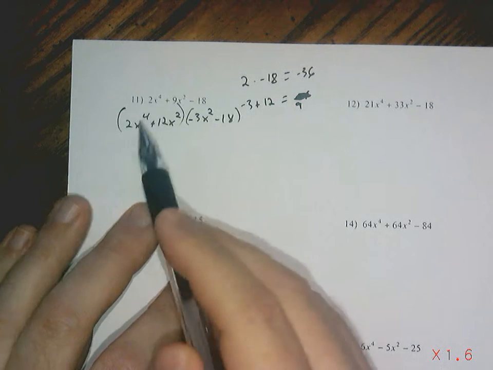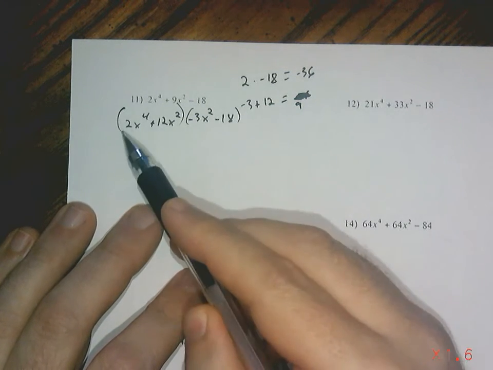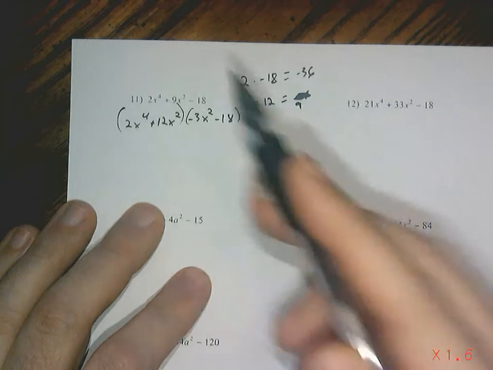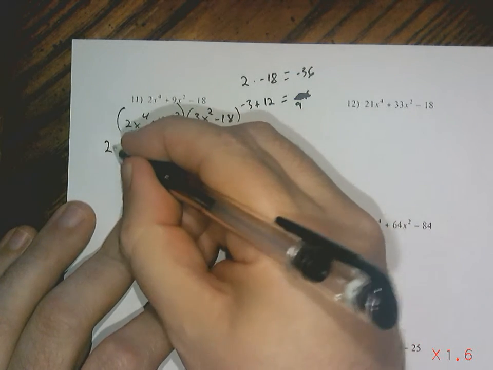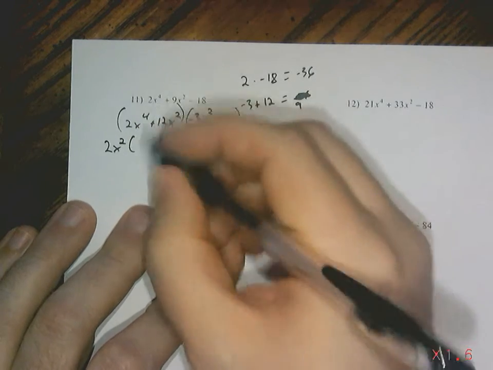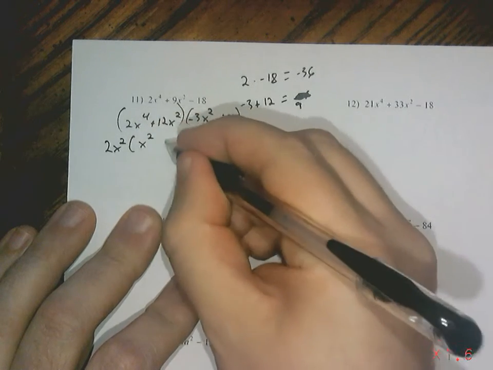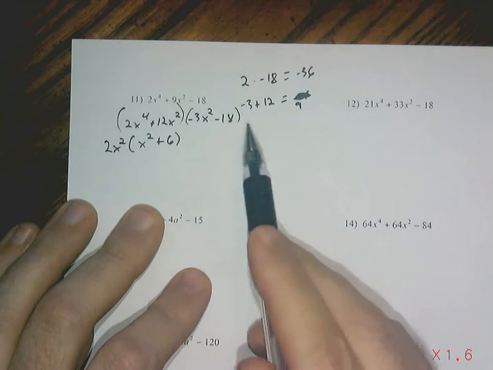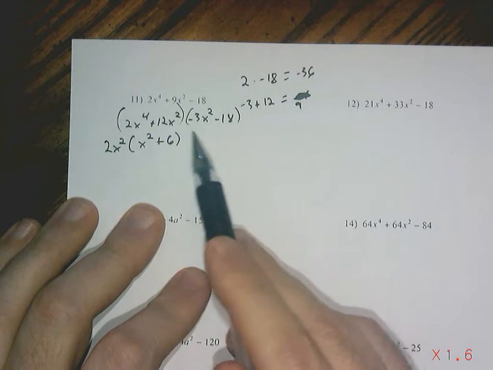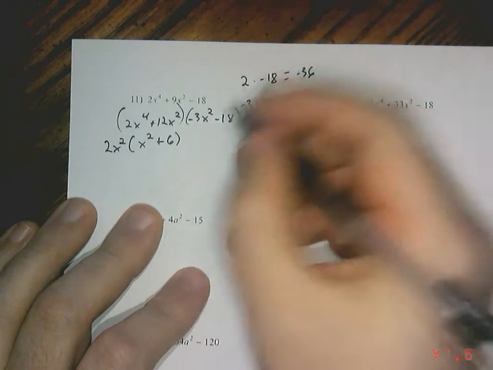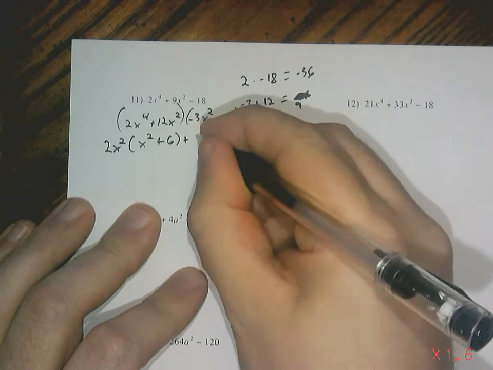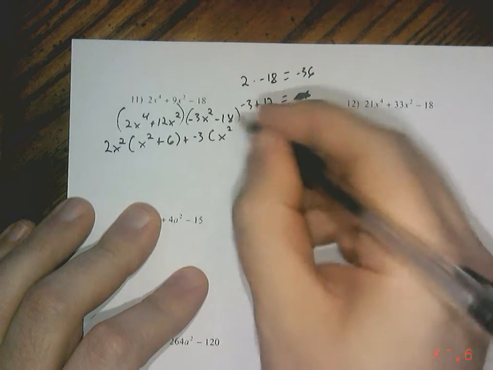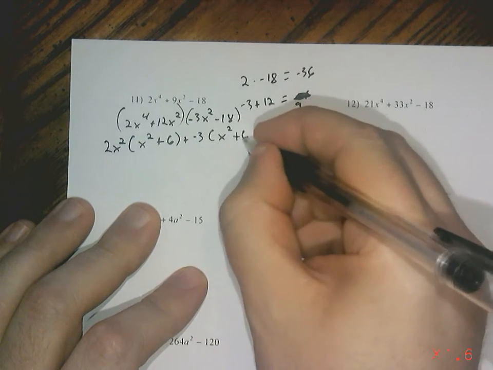This first group looks like I have a common factor of 2 on the coefficients and x squared. So I'm going to take out a 2x squared. That leaves me with x squared plus 6. Okay. Second group looks like I have a common factor of a negative 3. So I'm going to take out a plus negative 3. And that leaves me with an x squared and a plus 6.